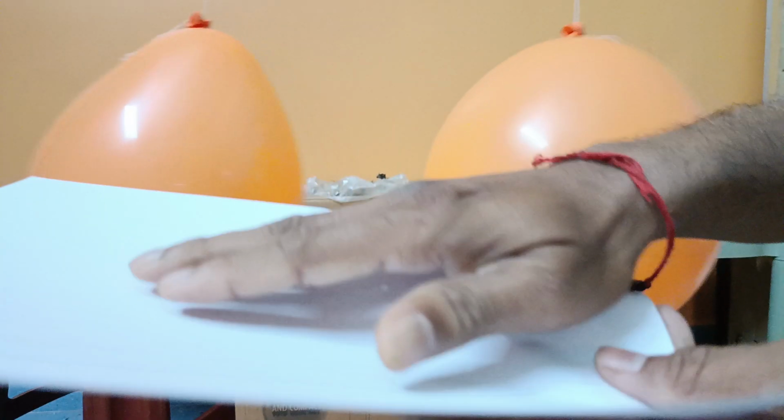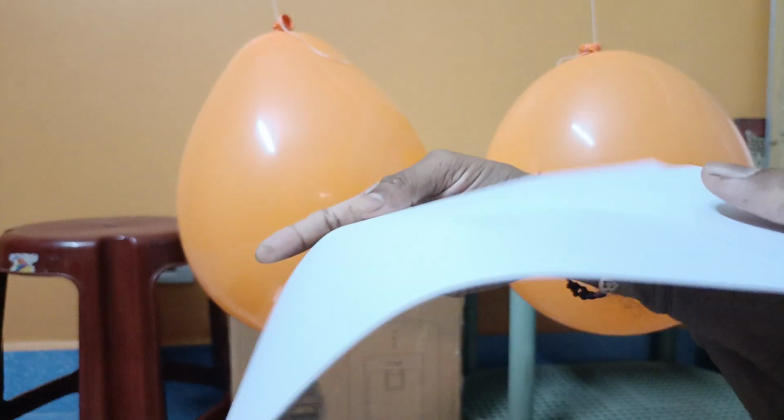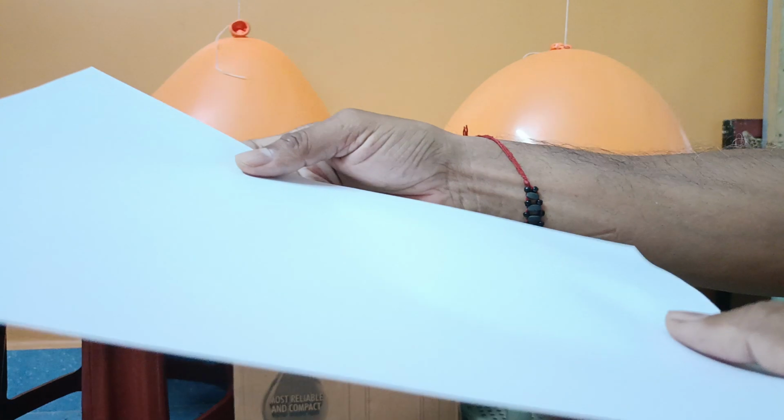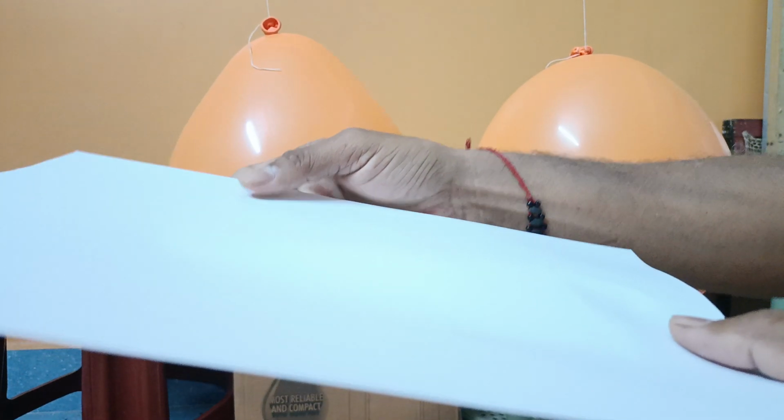Whenever we blow air on this side, the pressure at this point decreases, and the pressure at this point is more than this pressure. That's why the paper from this position moves upward, and this way Bernoulli's principle is working.